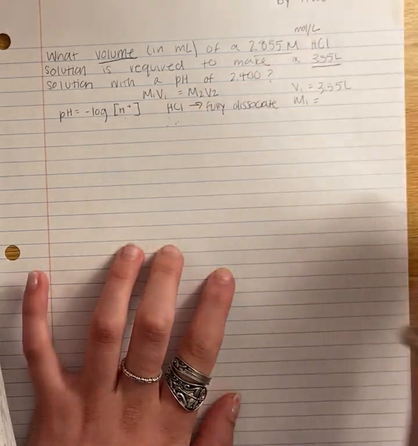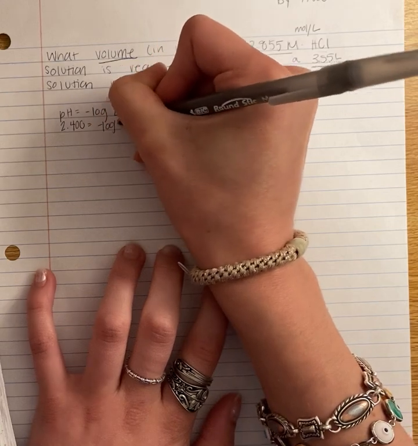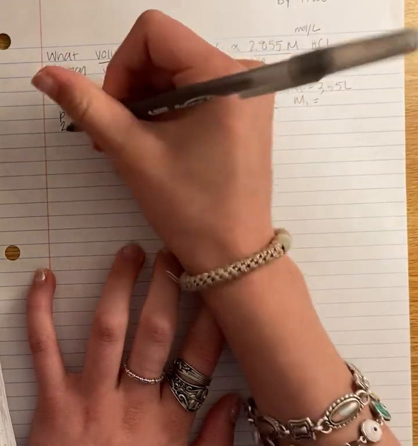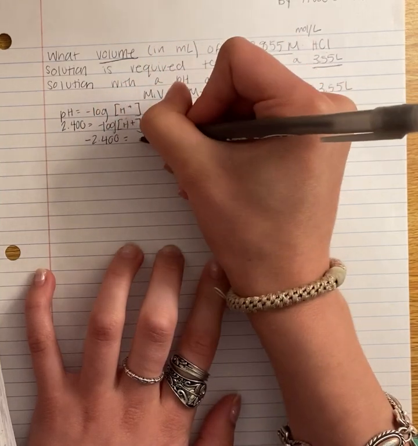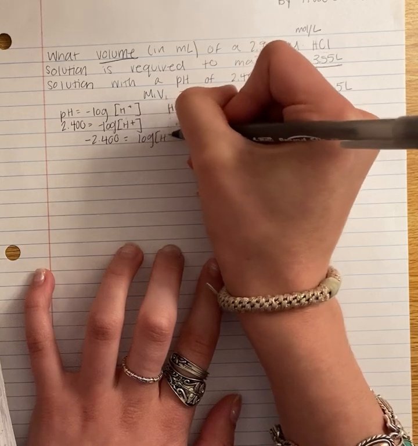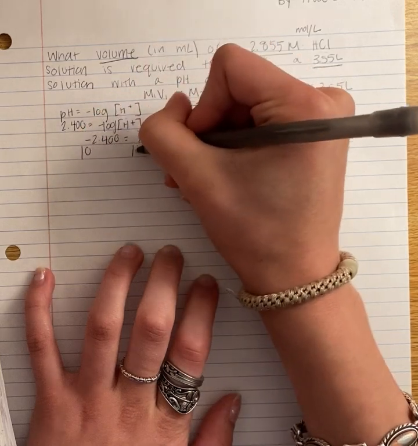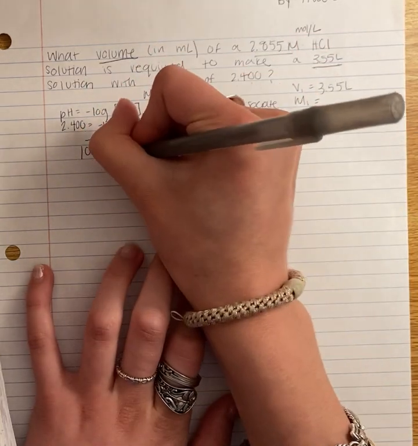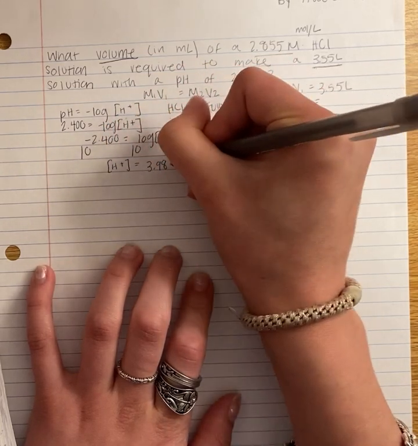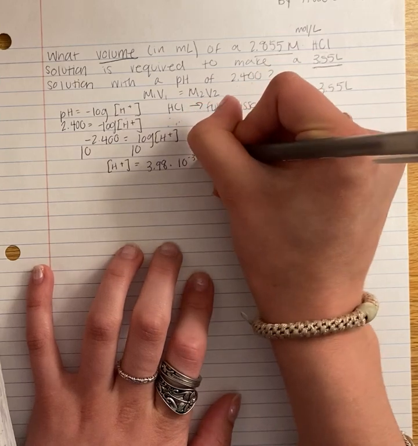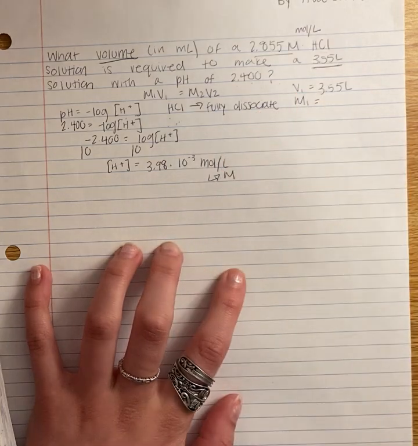We know that the pH is 2.4, which equals negative log of H plus. Now we want to switch the sign around to make it negative 2.400 equals log of H plus ions, and then we want to take 10 to the x to get rid of that base 10 log. By doing 10 to the x, we get that the H plus concentration equals 3.98 times 10 to the negative third moles per liter, or molarity.